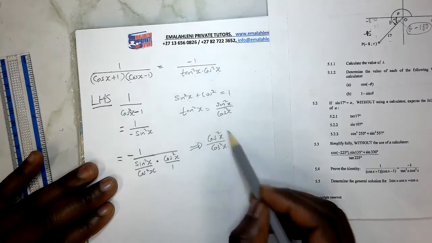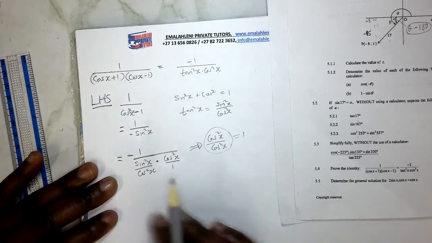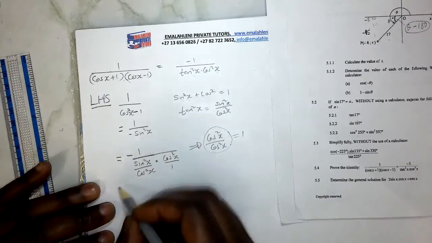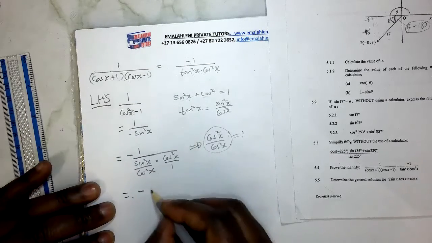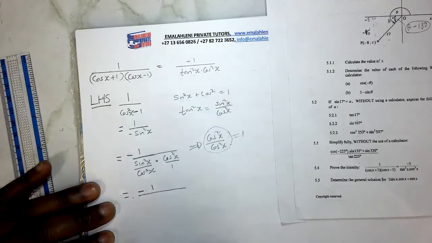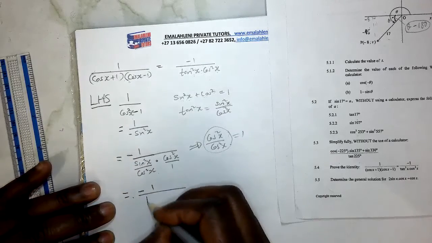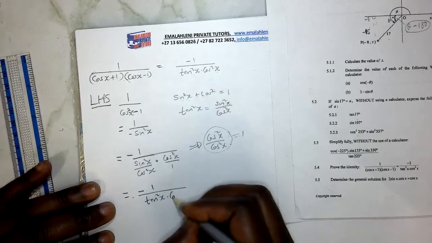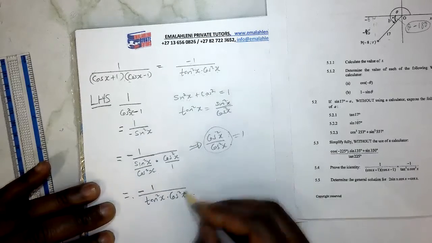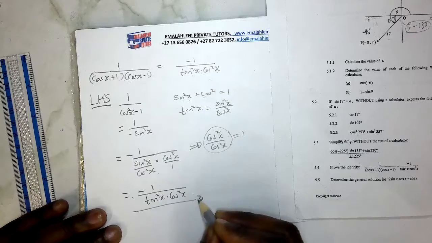When you bring this one in, it is just equal to what? To 1. So you're not changing anything. But this will give you the answer that you want. Now here, what are we going to have? We're going to have negative 1 on top there, and what are we left with? With sine squared over cos squared x, which is equal to tan squared x, then times cos squared x. Then what have we done now? We have proved the question. You have proved what they wanted us to prove.